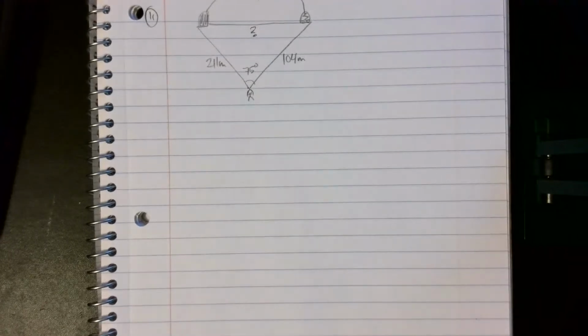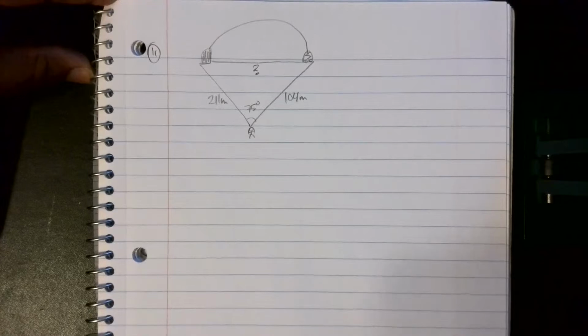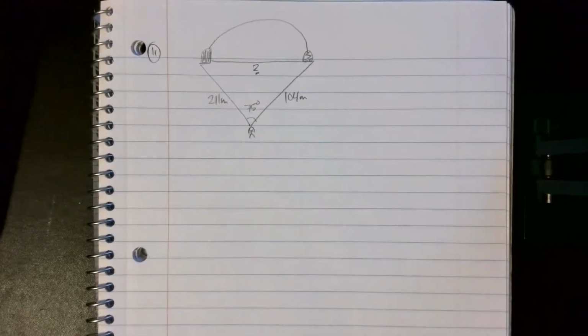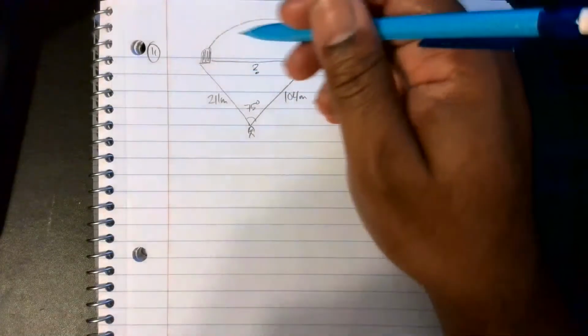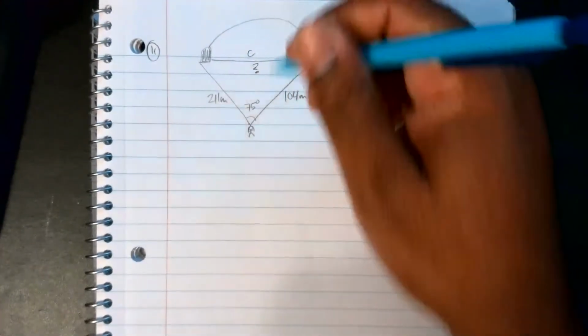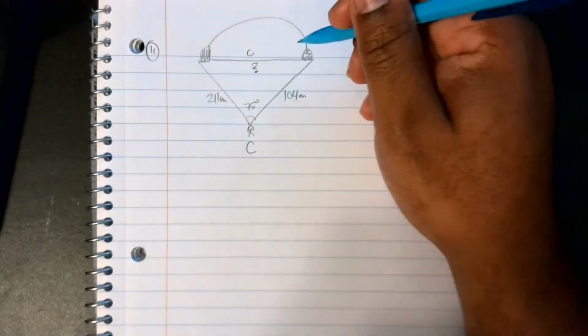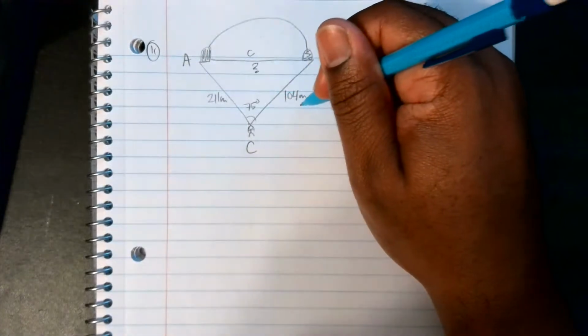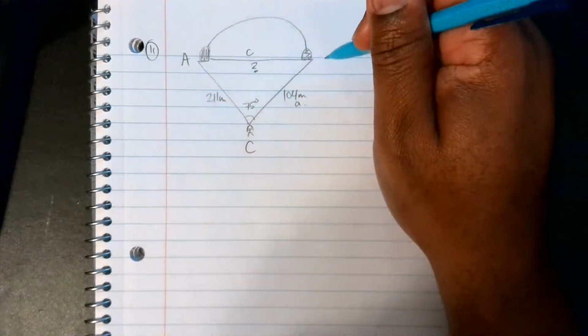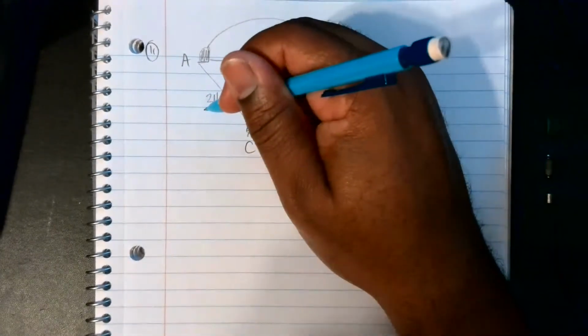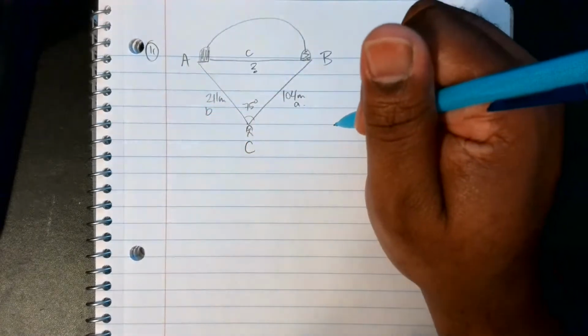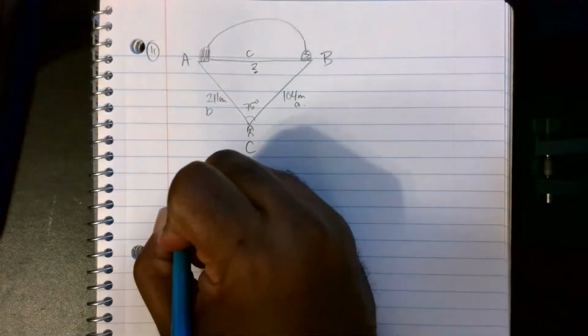My advice for you is when you're doing a problem like this, don't round till the end. Don't round. So if we label these, we'll call this side C. We'll call this A and we'll call this B. So we're trying to find C.